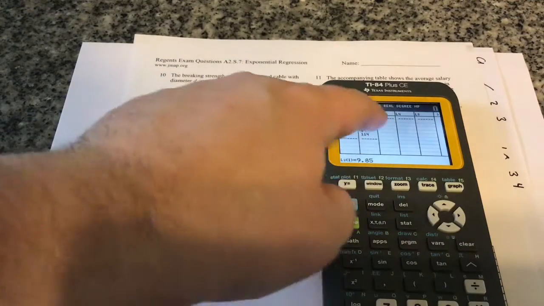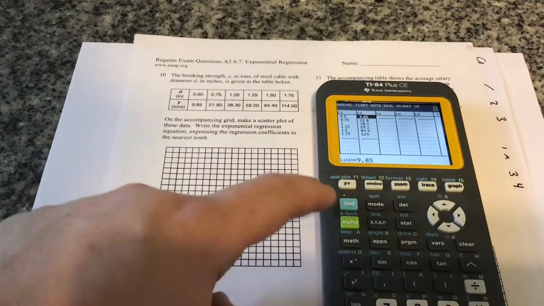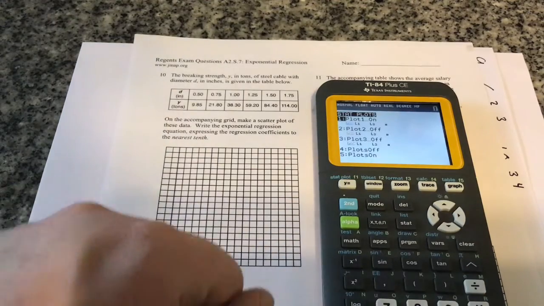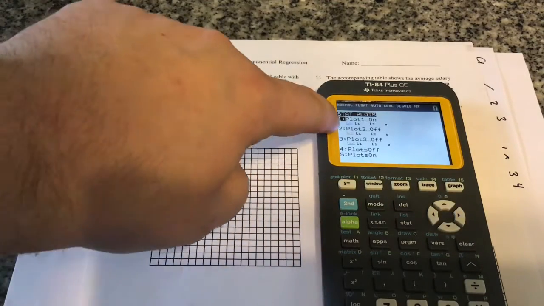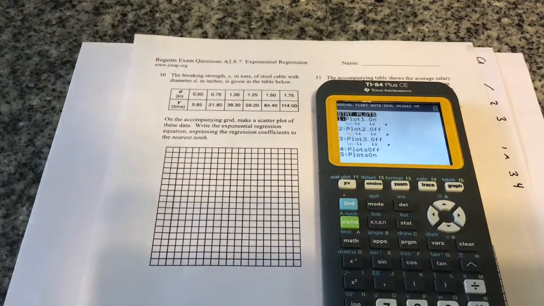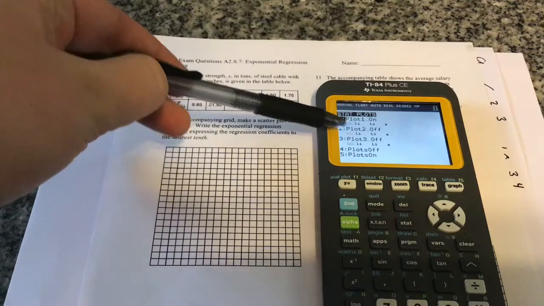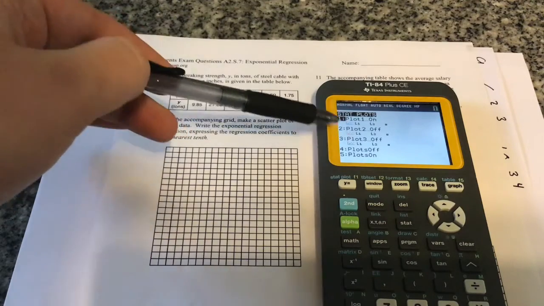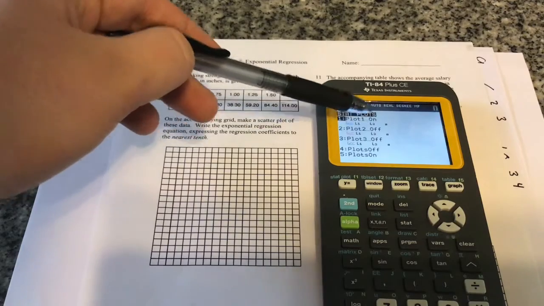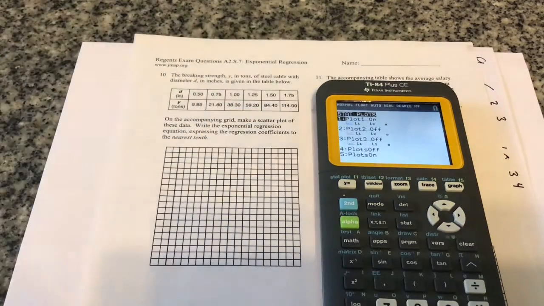You can put your data in like I did, and then you want to go second y equals. At that point you want to make sure your plot 1 is on and the others are off. This is really important. You'll see right here, it says plot 2 off, plot 3 off. We want to make sure only plot 1 is on. It also needs to have the same lists as you have on your calculator. So mine were in L1 and L2. That's what plot 1 here says, so I'm all good to go.